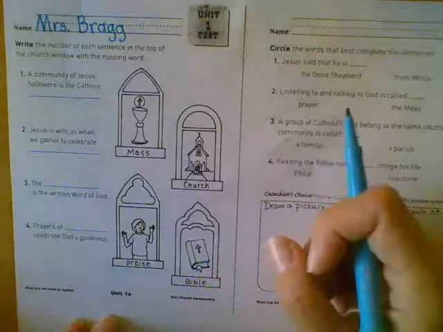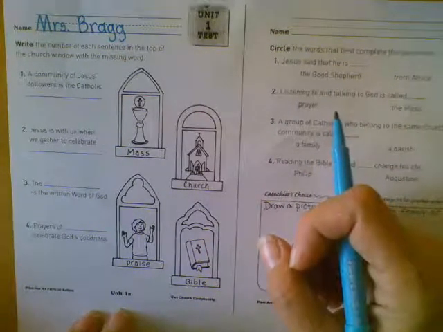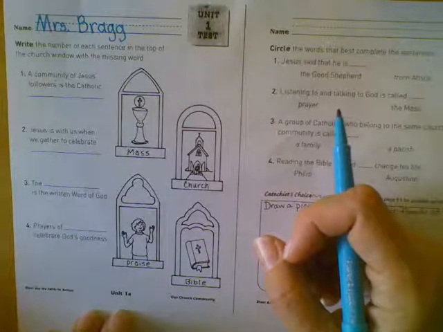Remember, we're choosing the best answer to complete the sentence. So even if you feel like it could be more than 1, choose the best choice.